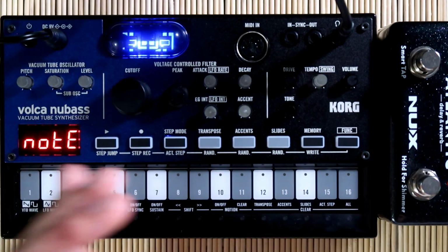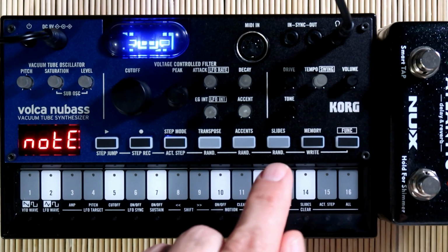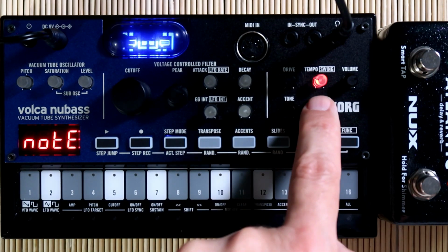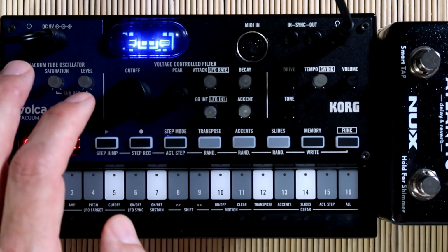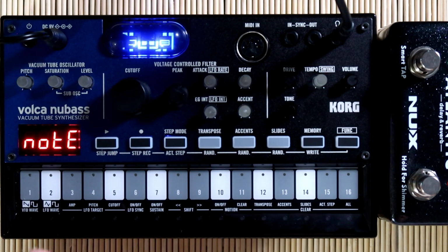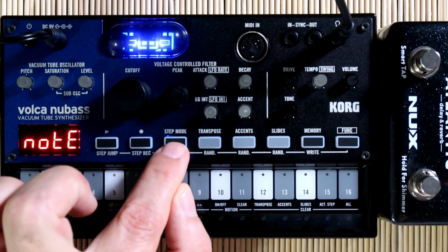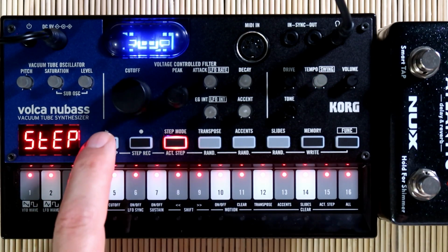So what's the real breakdown? These four knobs over here cannot be motion sequenced, and so that's the tone and the drive, and then the tempo swing knob and the volume. Everything else you can do, and it's very handy. So to start with, let's do the same thing that we did before. Go into step mode and just throw down the default note like that.